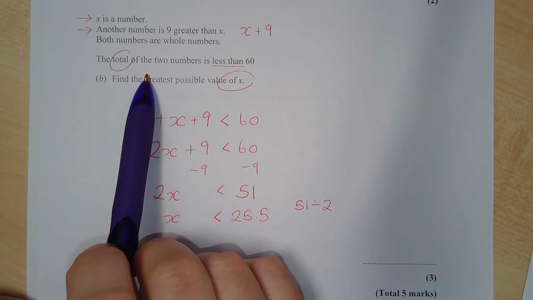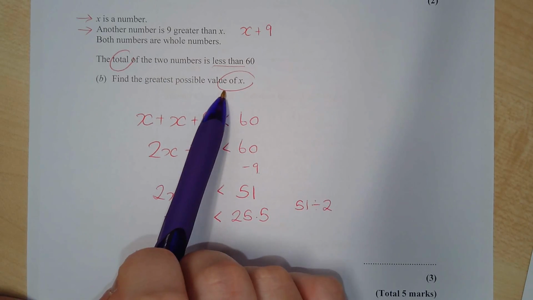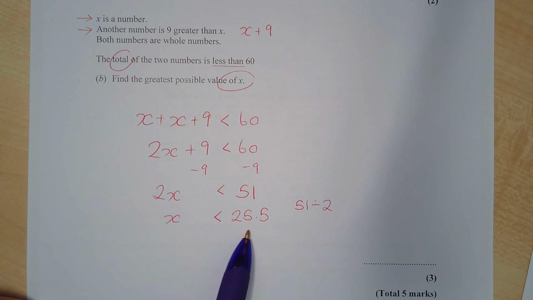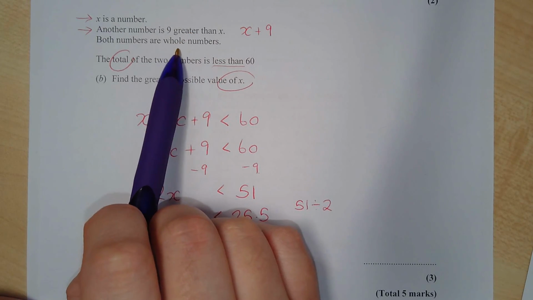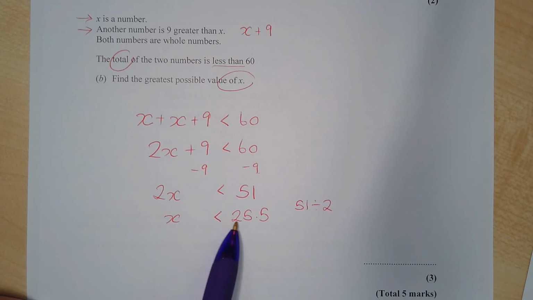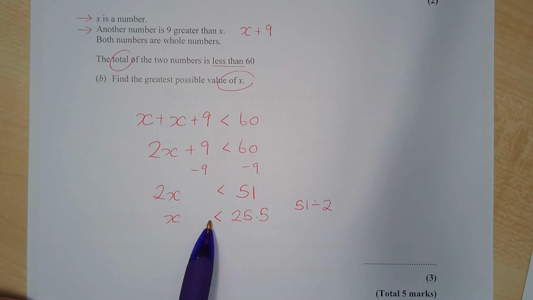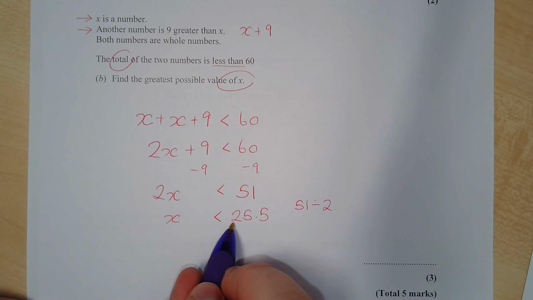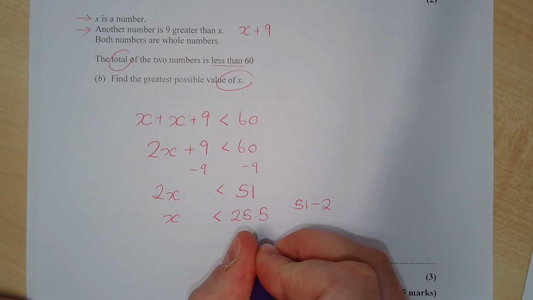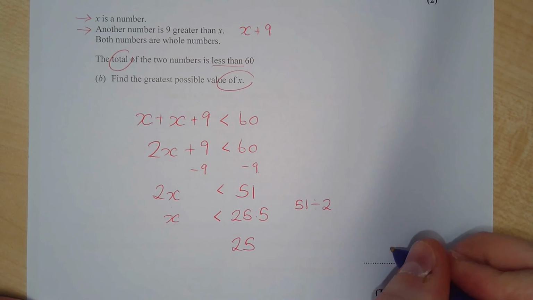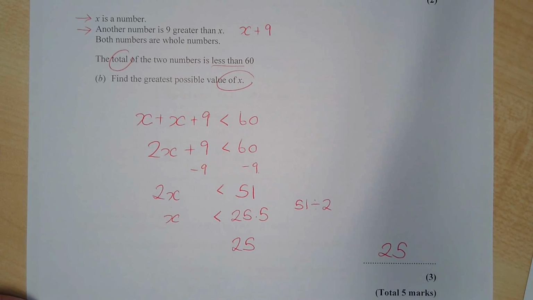The question wants the greatest possible value of x. So remember also, x we're told is a whole number, so it should be a whole number. We've got a decimal here, so if that goes on our answer line, we are wrong. We want the biggest number that is less than 25.5, because that's my symbol, less than. That's going to be the whole number, which is just 25, which is my final answer.